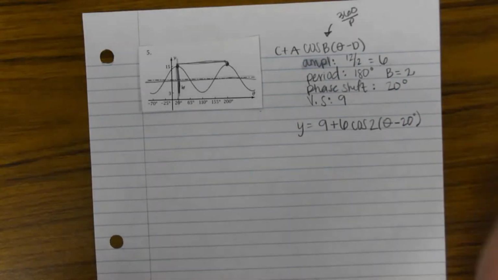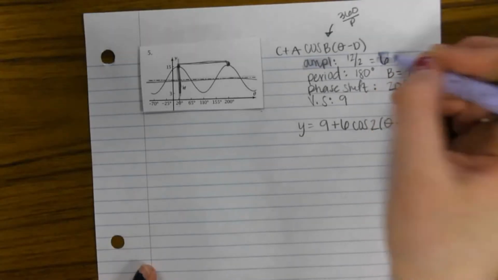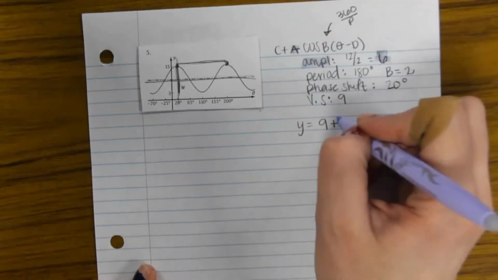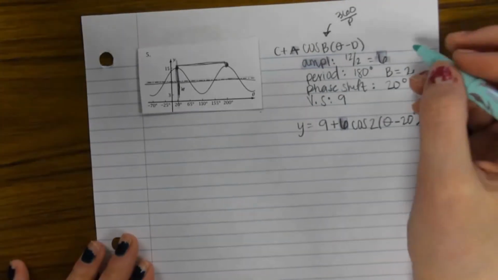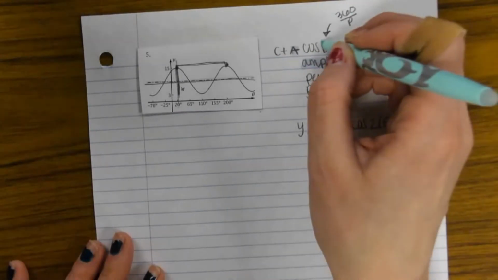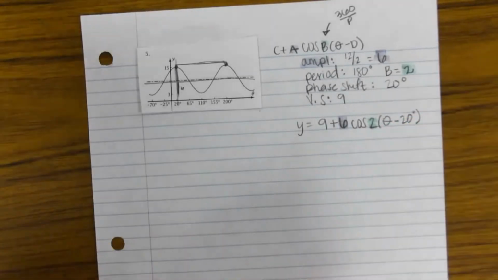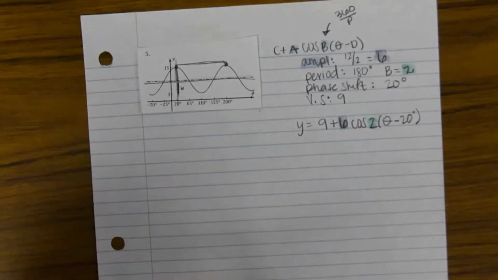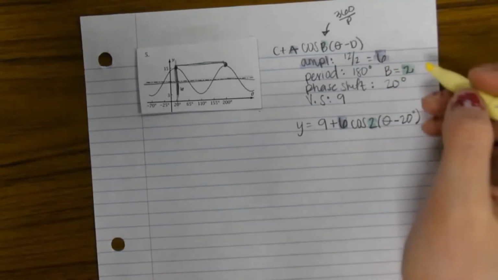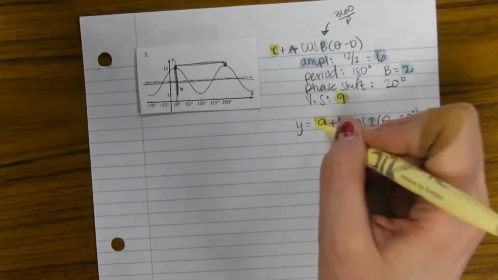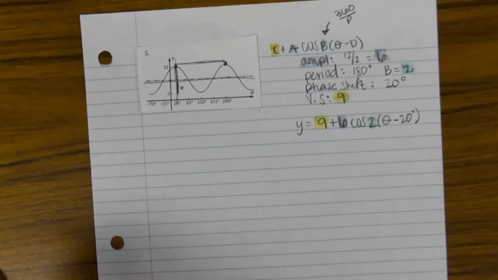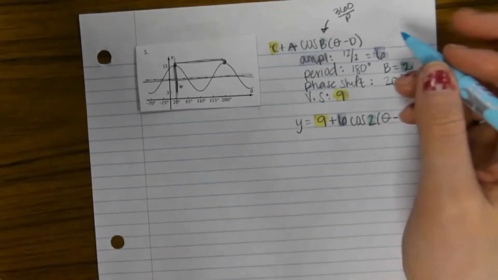I'll highlight where I got each of those values from. So this is our a value. This is our b value. This is our c value. And this is our d value.